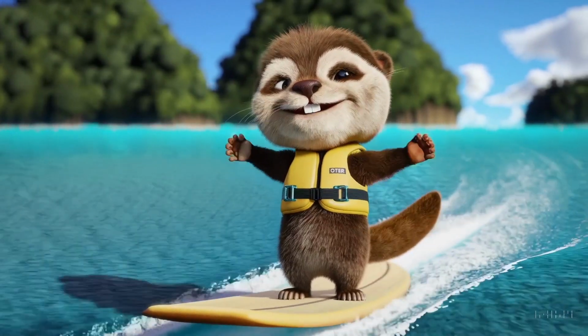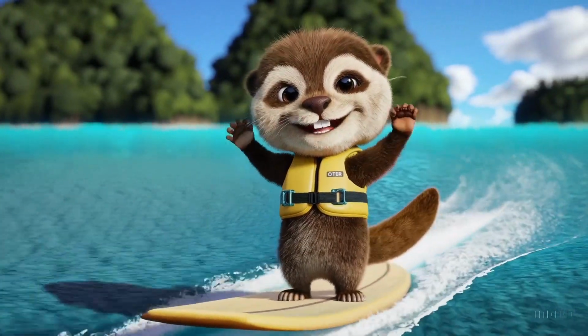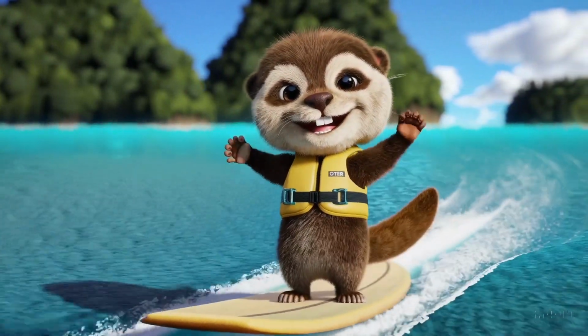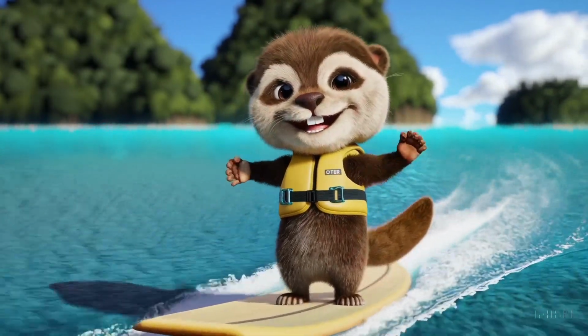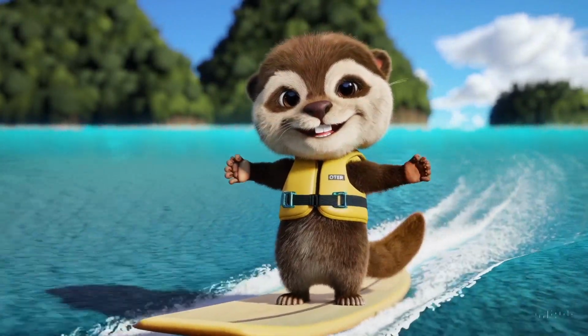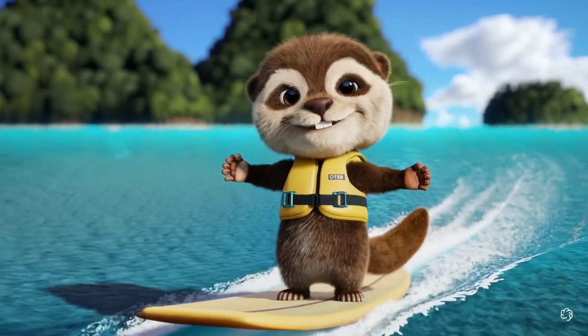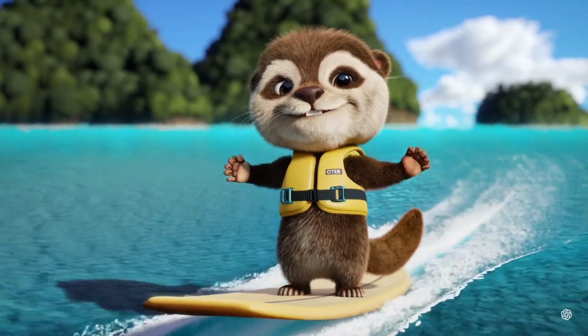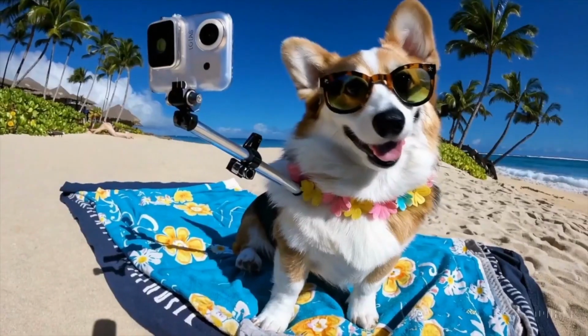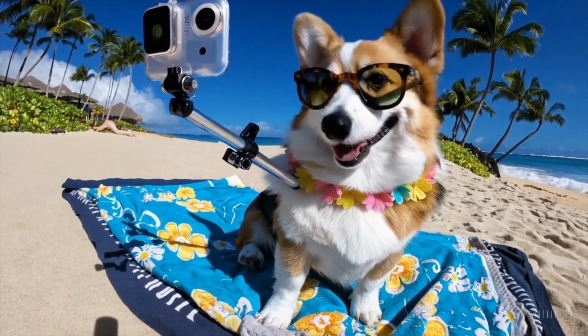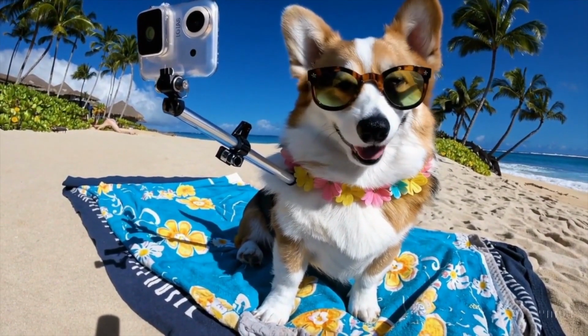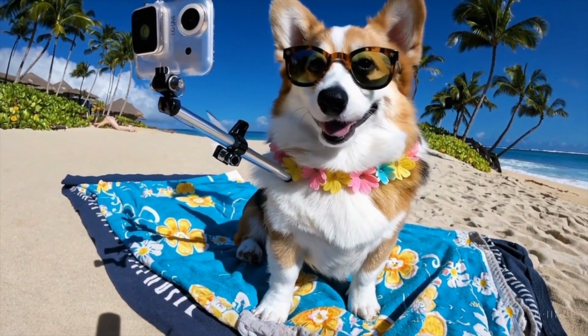Key features. Realism. Sora aims to produce videos that are remarkably photorealistic and detailed. Imagination. It can interpret creative prompts and generate scenes that don't necessarily exist in the real world. Understanding of the physical world. Sora has some awareness of physics and how objects interact, making its videos more believable.